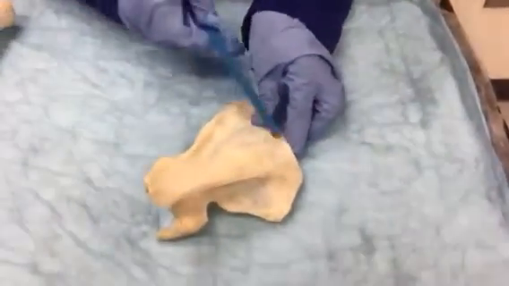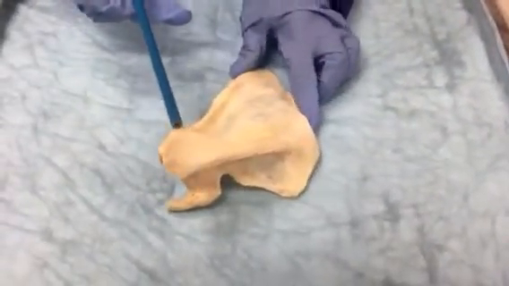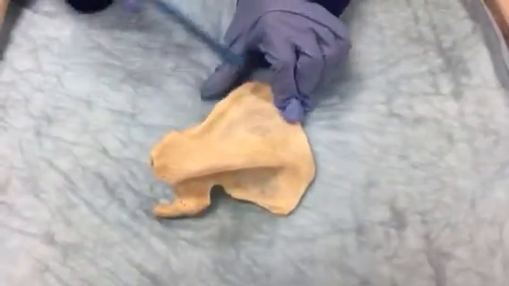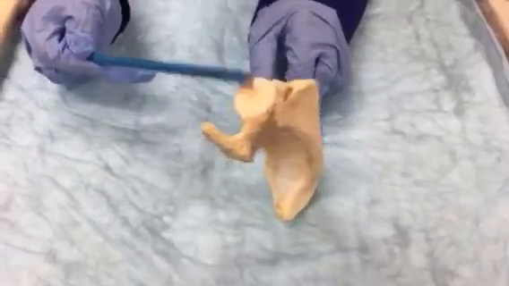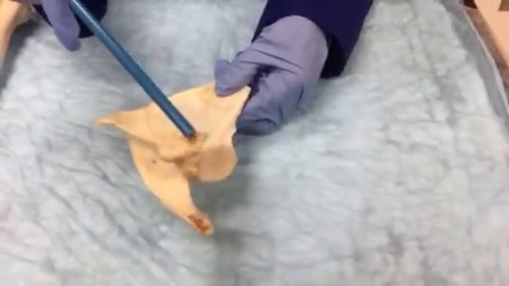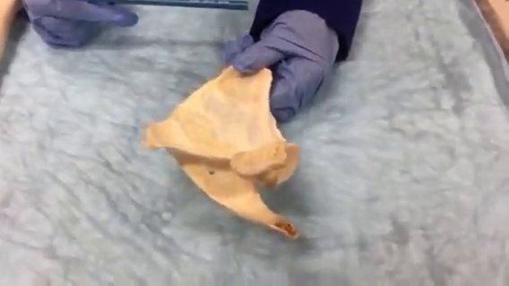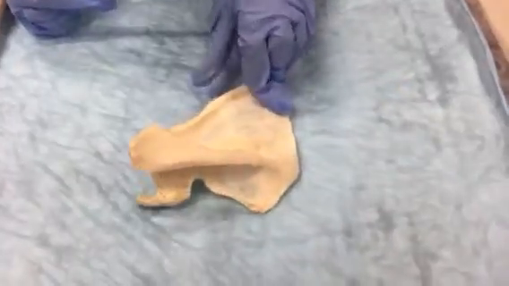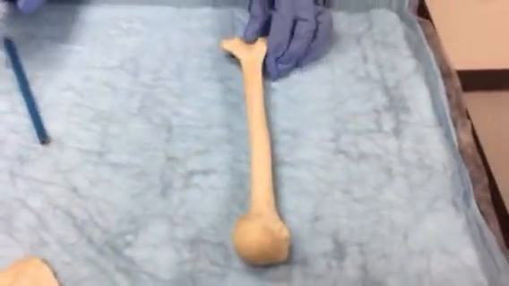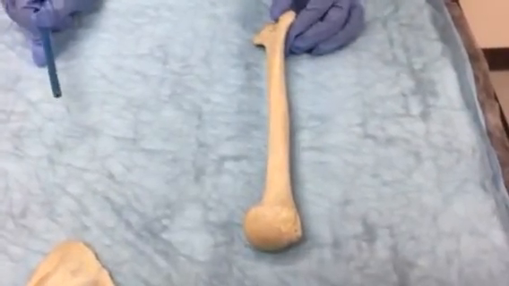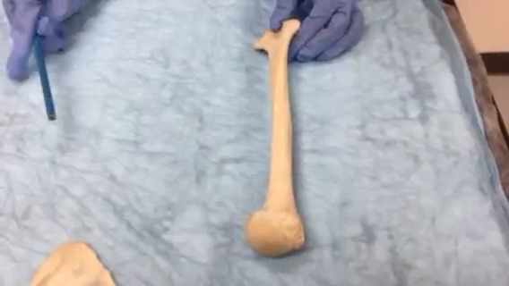So again, spine of the scapula, acromion process, supraspinatus fossa, infraspinatus fossa, glenoid cavity, coracoid process, and the subscapular fossa. So this was the scapula, and now we will start the humerus. So this is the humerus, and the humerus articulates with the glenoid cavity of the scapula and forms the glenohumeral joint.